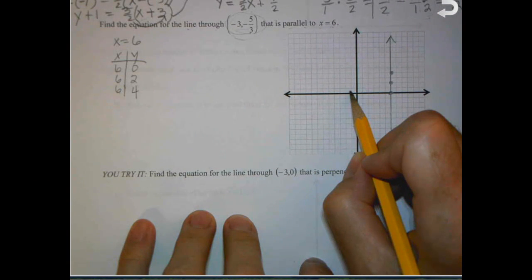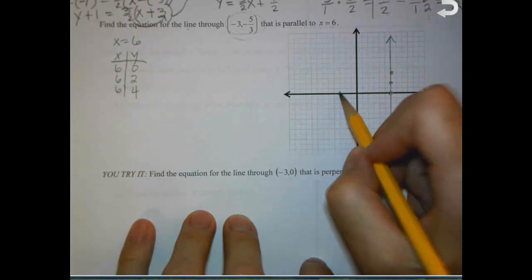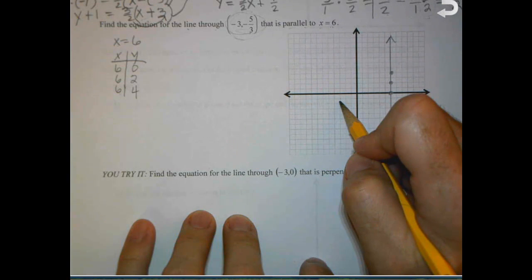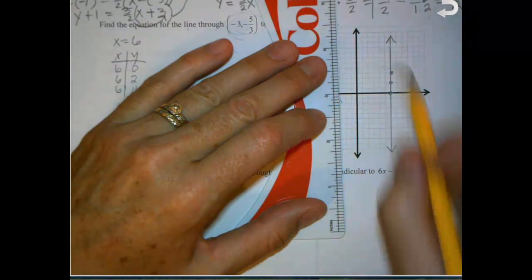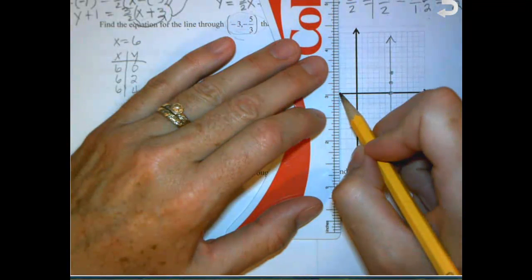So I can go -1, -2, -3, and go -3 and 4/3, almost to a -2. And I know that has to be vertical because it has to be parallel to the one I've already drawn.